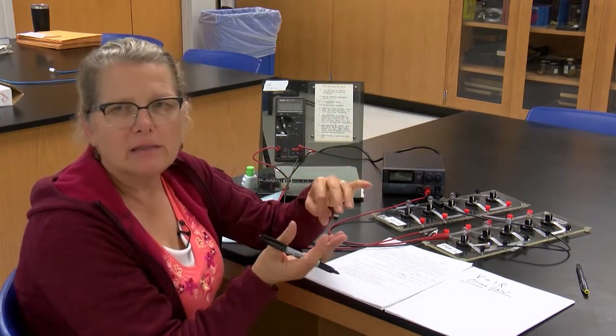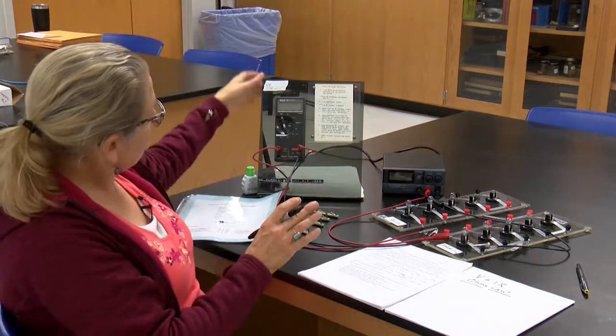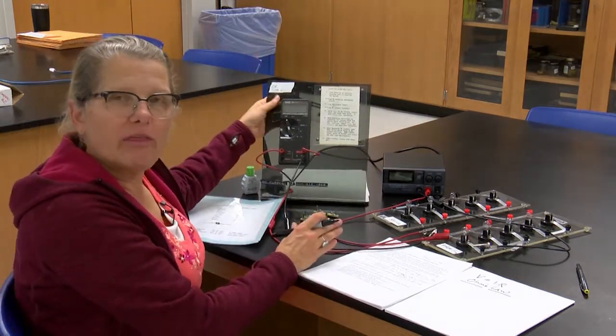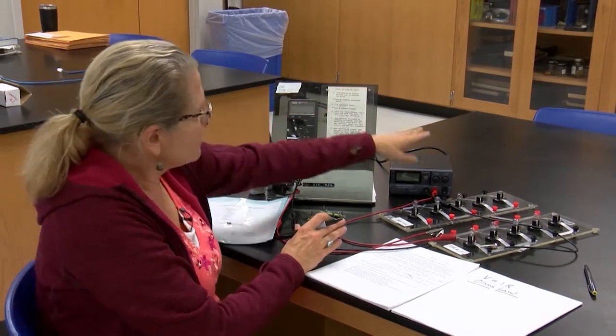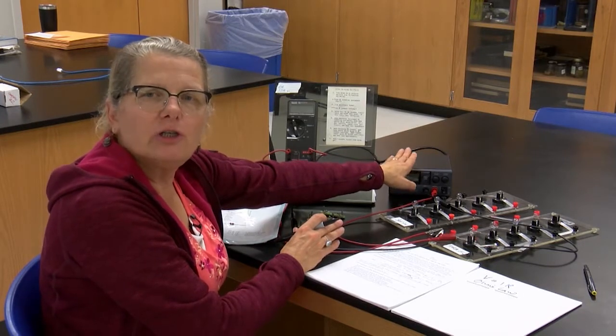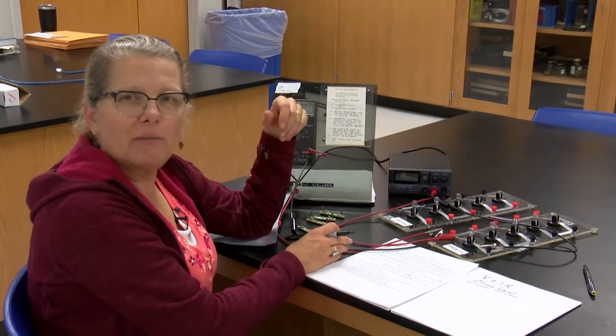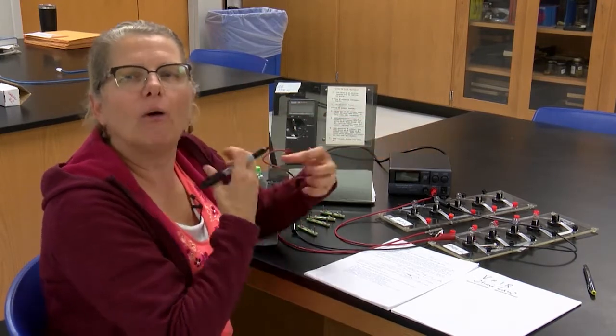We're going to see how current and resistance and voltage work together. We're going to be using a multimeter to measure resistance, and a power source, which is going to deliver some voltage to our little experiments. Think of the power source as kind of like a water pump.